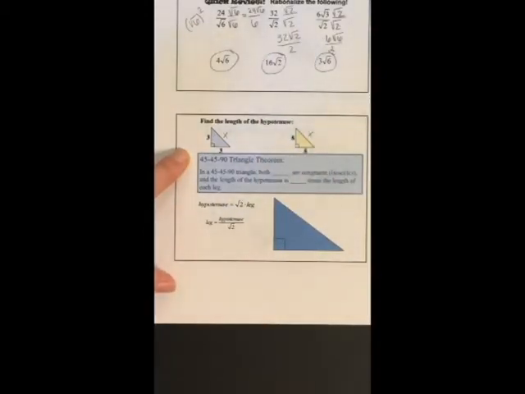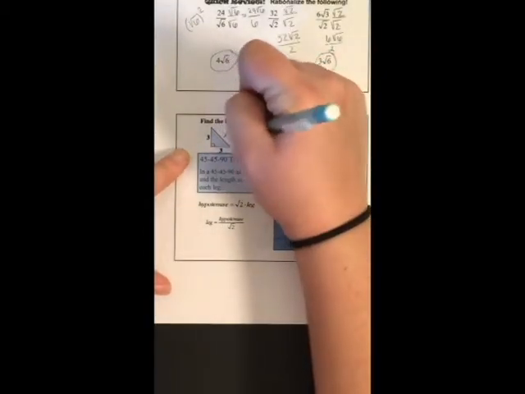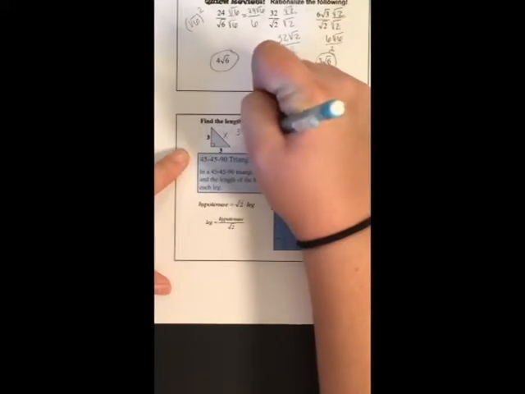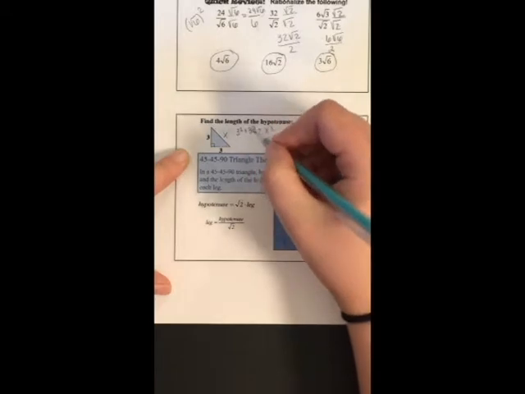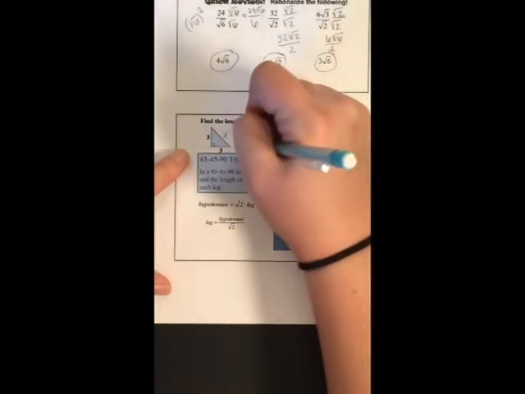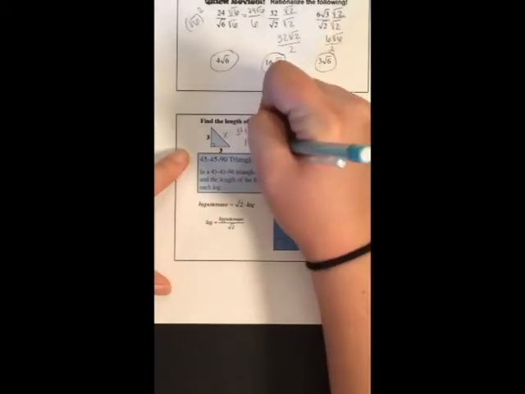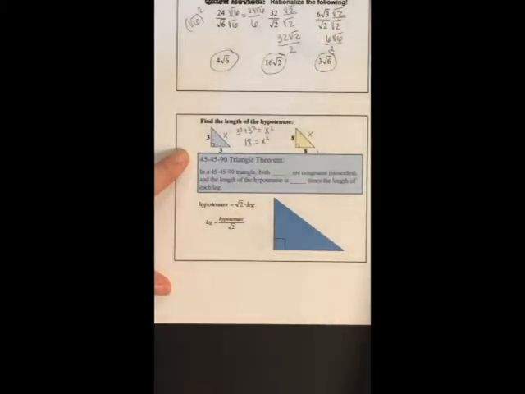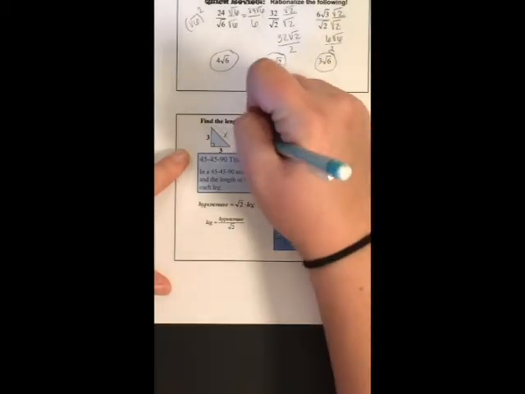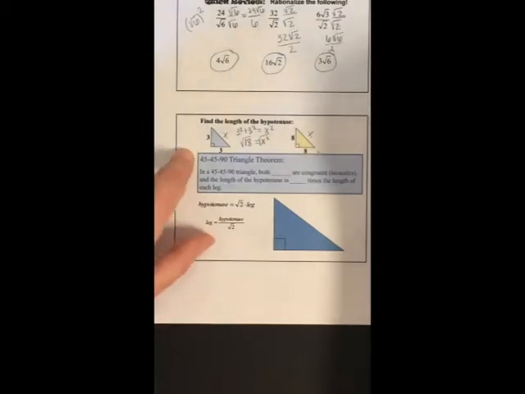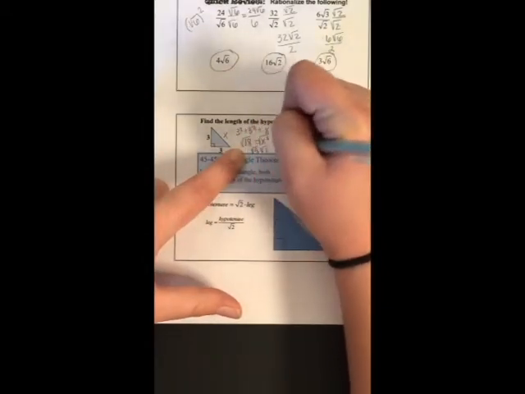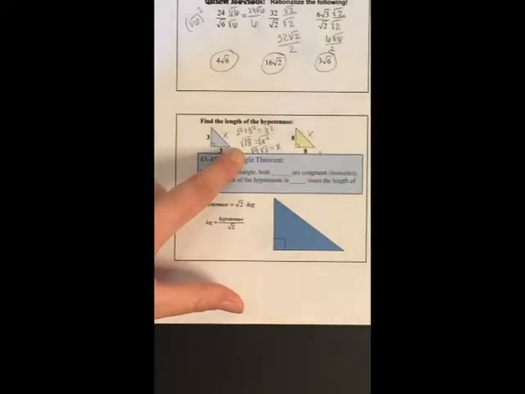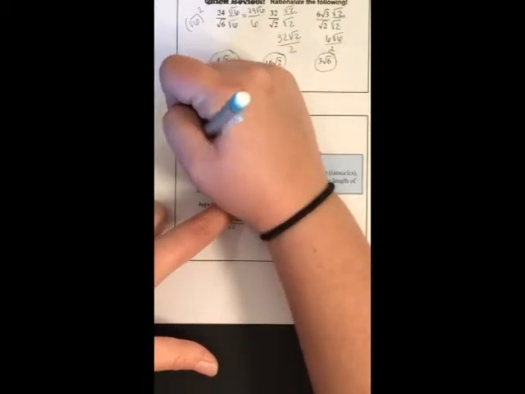So to find x on the first one, you would have 3 squared plus 3 squared is equal to x squared. That would be 9 plus 9, which is 18, is equal to x squared. Then when you take the square root of both sides, this 18 would split into the square root of 9 times the square root of 2, and then the square root of x squared would just be x. So that would simplify to 3 square root 2.